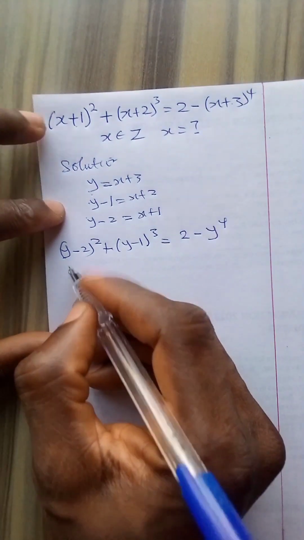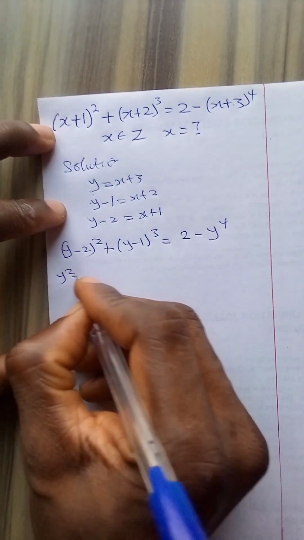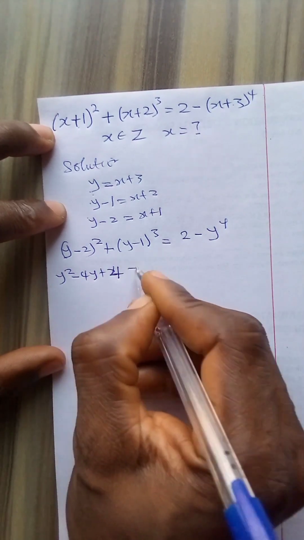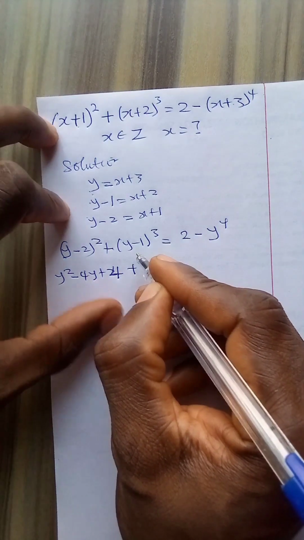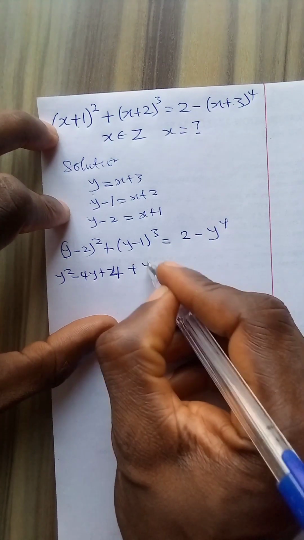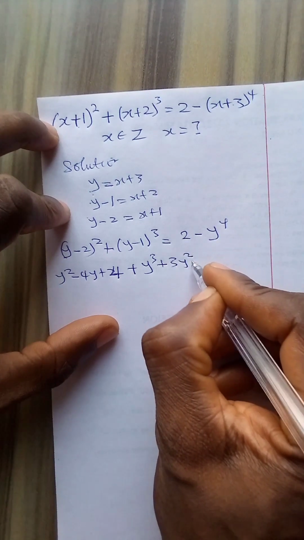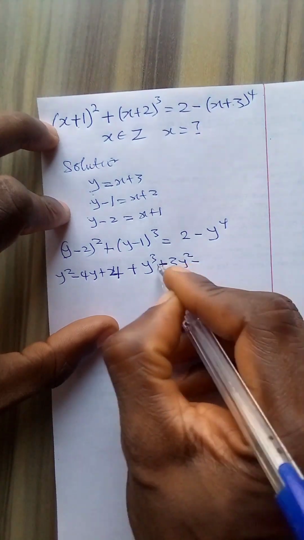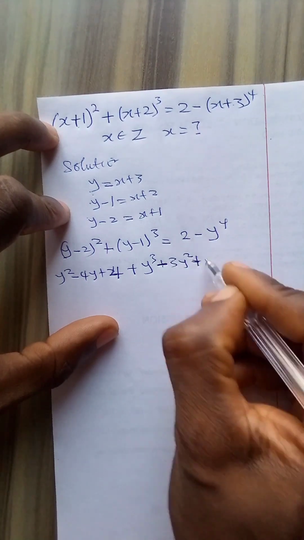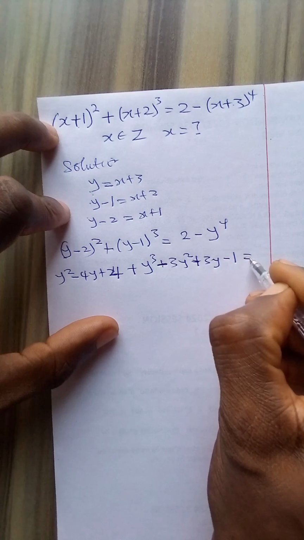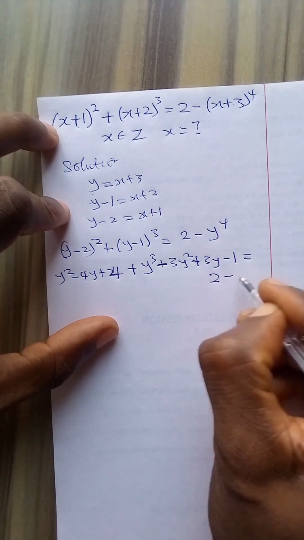So expanding this, I have y squared minus 4y plus 4 plus, here using Pascal's triangle, I have y to power 3 minus 3y squared, there should be a minus here, plus 3y, then minus 1 is equal to (2 minus y) to power 4.